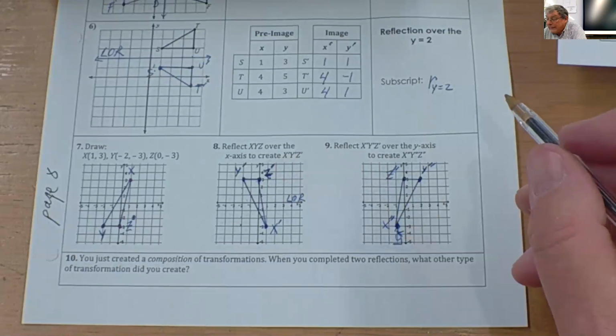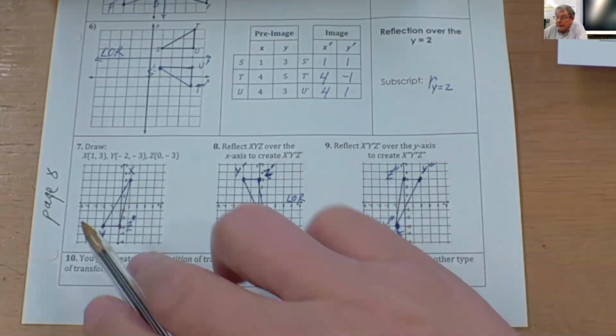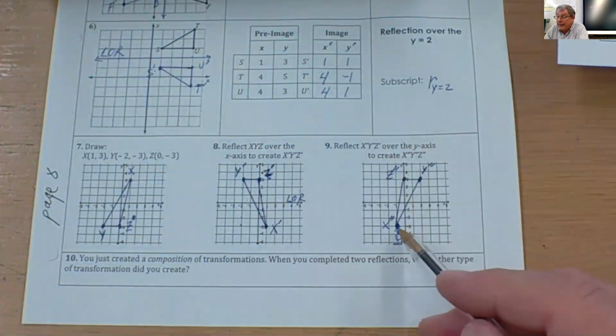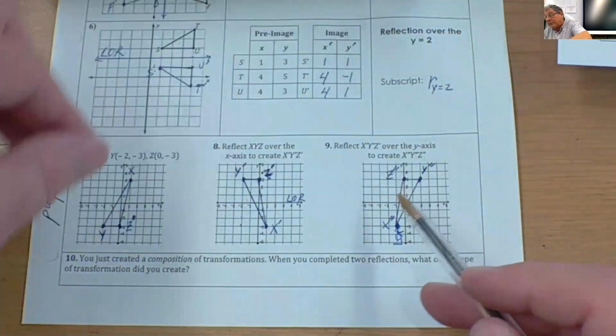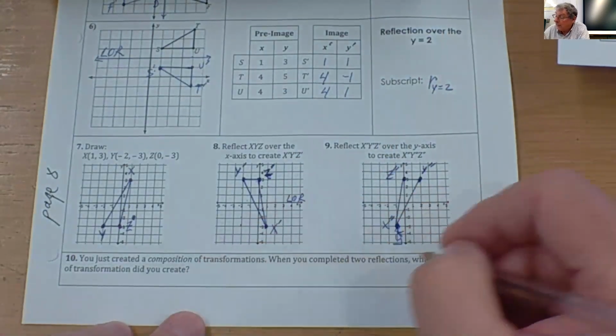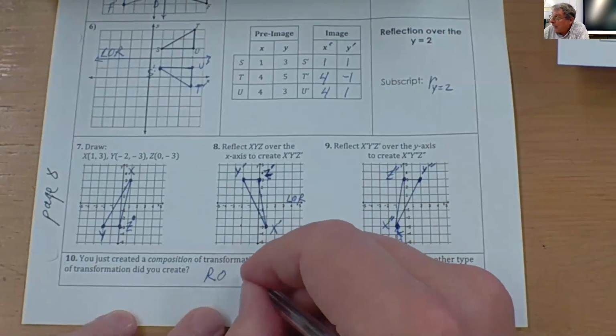Well, let's see. Looks to me like if we took this thing and rotated it, we get that thing. Let's see, rotate, yep, Z ends up there, Y ends up there, X ends up down, yep. So what else, a double reflection would give us the same thing as a rotation.